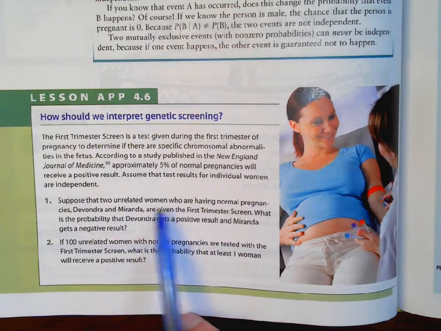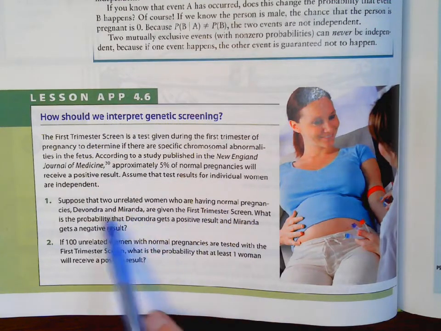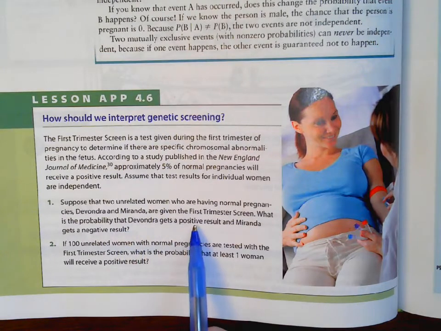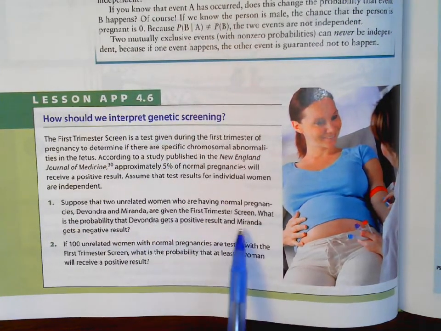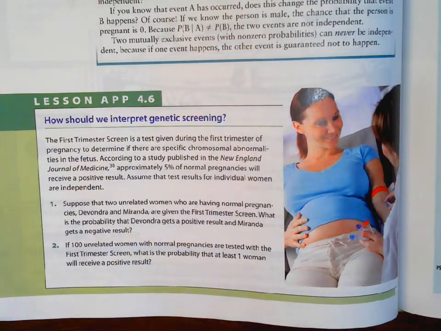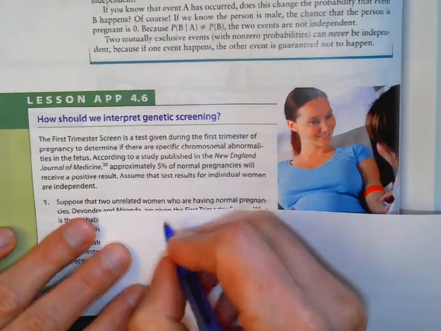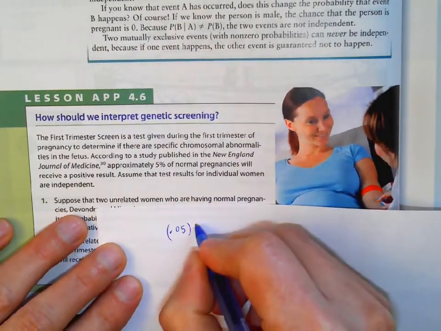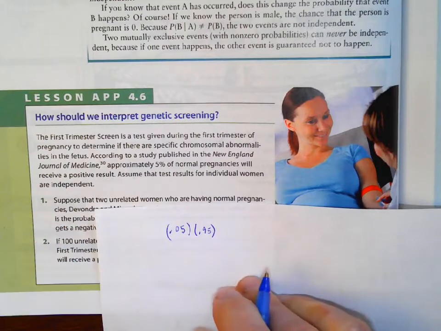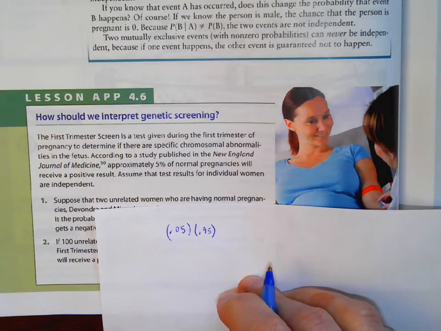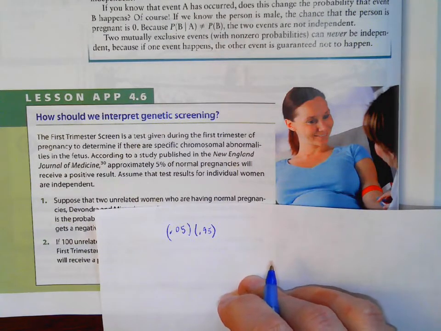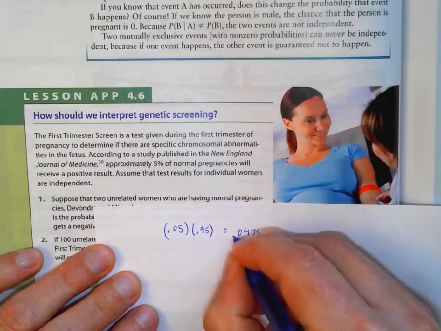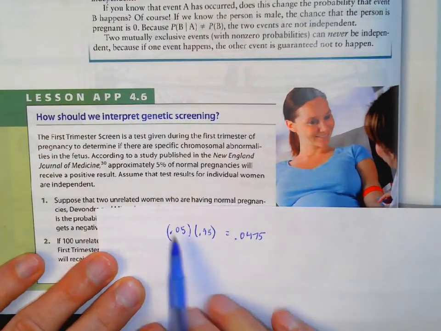Suppose that two unrelated women who are having normal pregnancies are given the first trimester screen. What is the probability that Devondre gets a positive result and Miranda gets a negative result? A positive result would happen 5% of the time, and a negative result would happen 95% of the time. So if you take 5% times 95%, there is a 0.0475 chance that she gets a positive and she gets a negative.